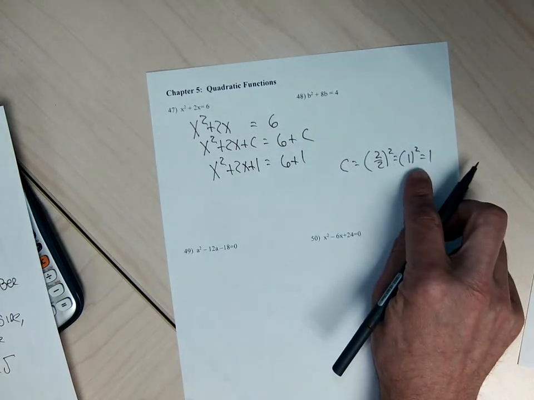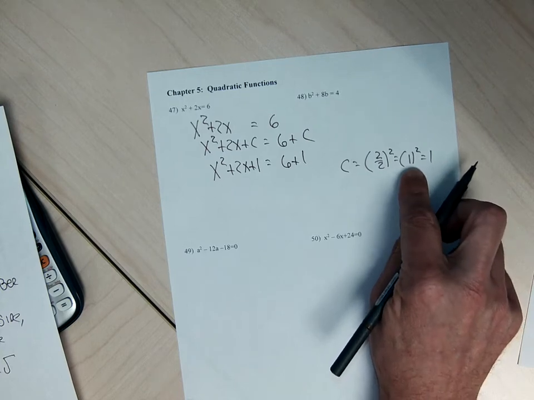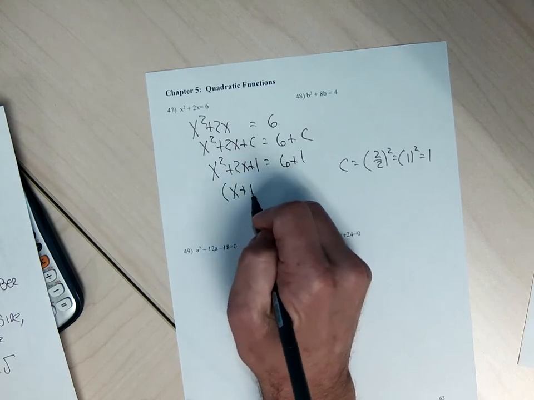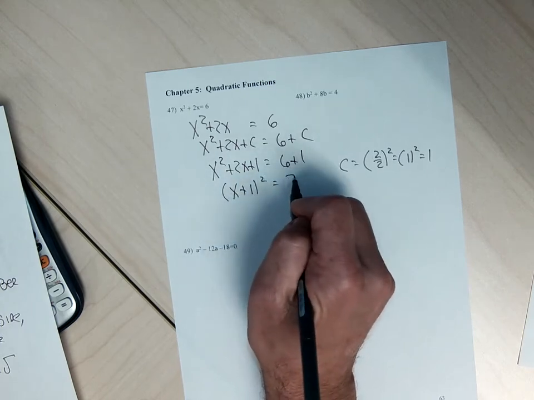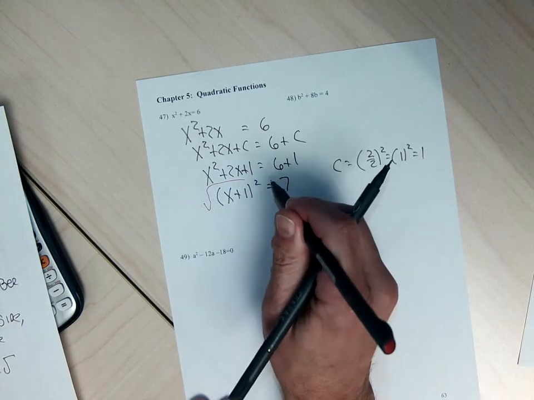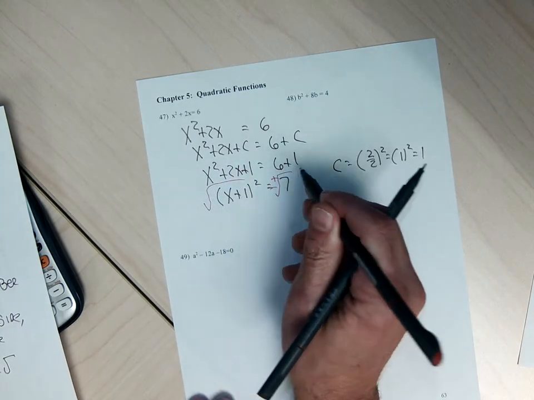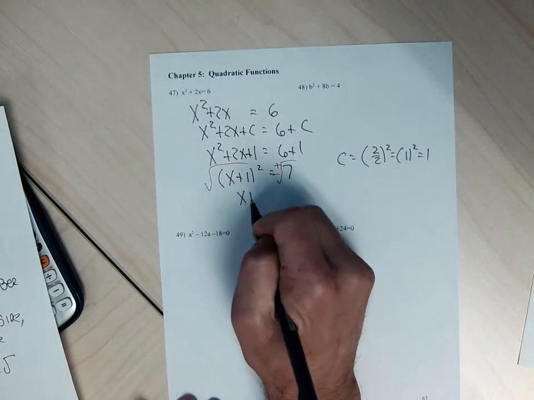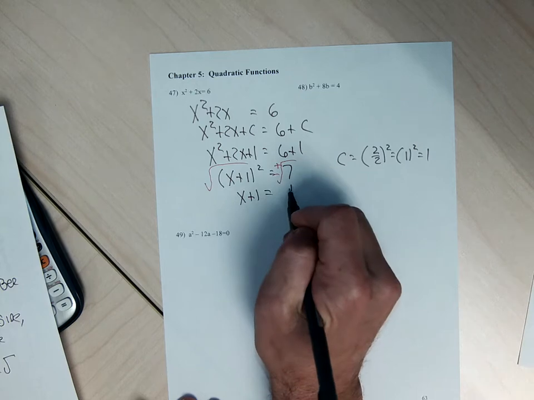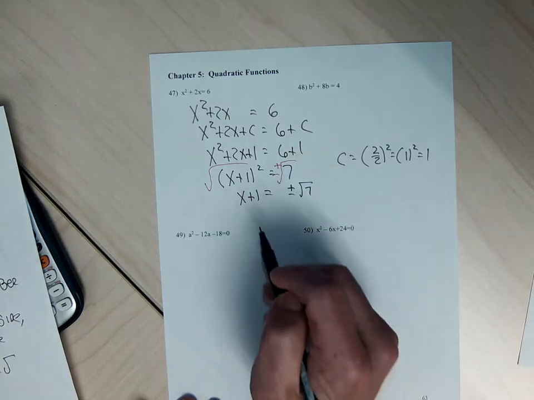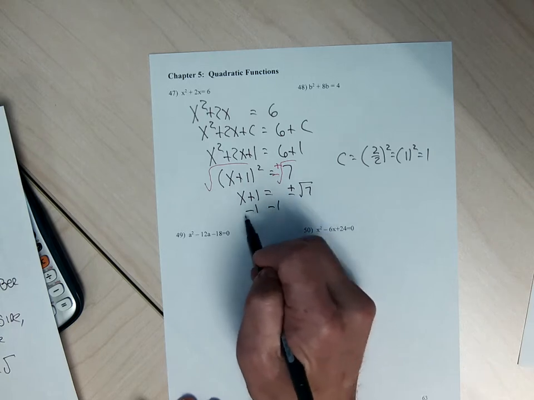Step 4, lazy factor. I'm using that parentheses right there to pick up my left-hand side factoring. Combine on the right-hand side. Step 5, solve by square rooting, plus or minus square rooting. This is going to give me x plus 1 equals plus or minus the square root of 7. Need to solve for x by minusing 1 from both sides.